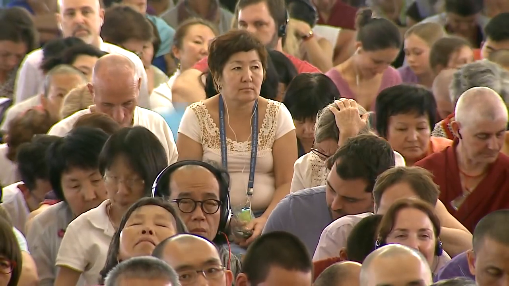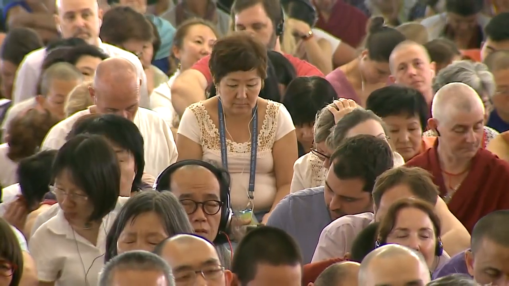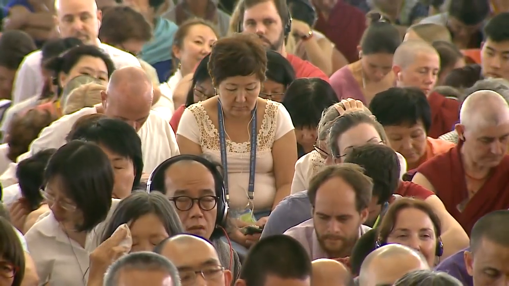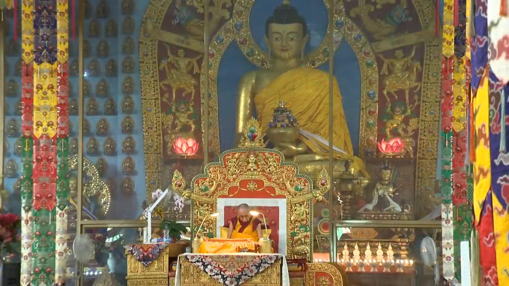So with this, rejoicing over the virtue of others is completed. The fifth limb, requesting the wheel of Dharma to be turned, is also over. Now we are on page number 194.